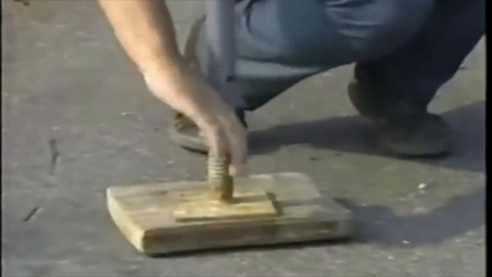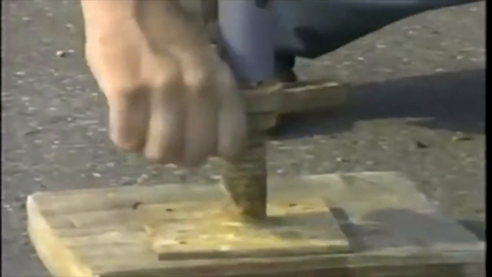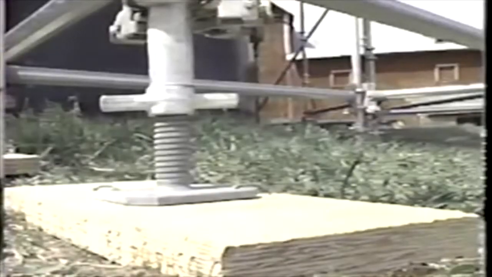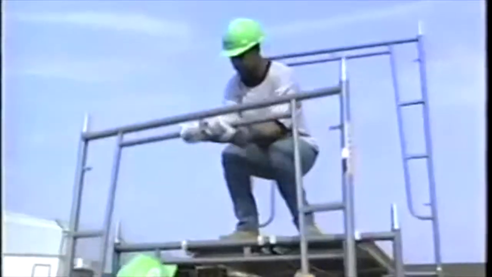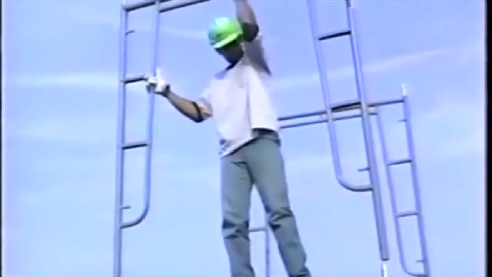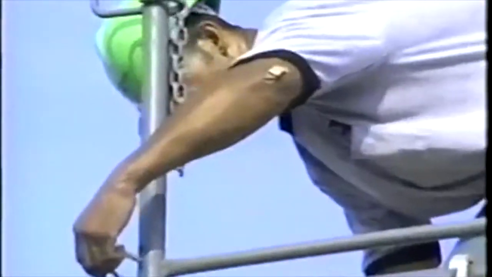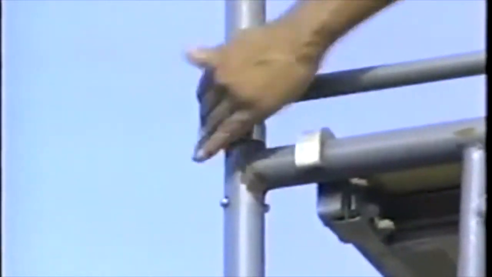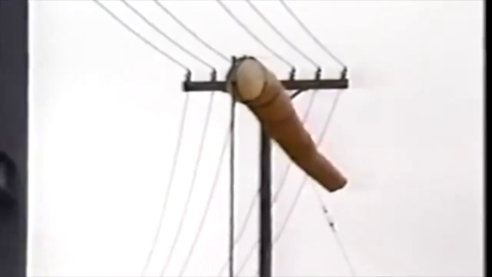Scaffold legs are either set on adjustable or plain bases, which are placed on mud sills or other foundations to adequately support the maximum intended load. If built more than one section high, the scaffold frames must be placed one on top of the other with stacking pins to provide proper vertical alignment of the legs. Where uplift may occur due to wind loads or hoisting operations, make sure that the end frames or sections are locked together.